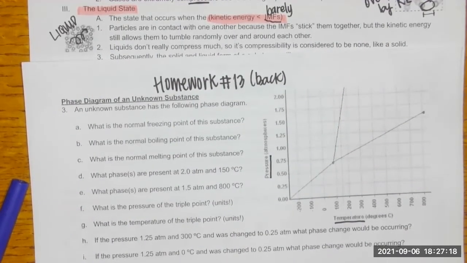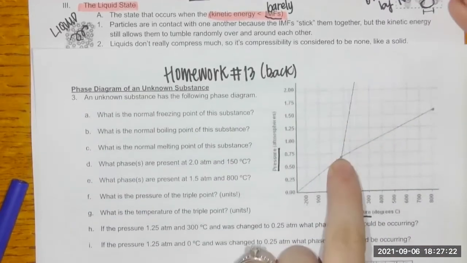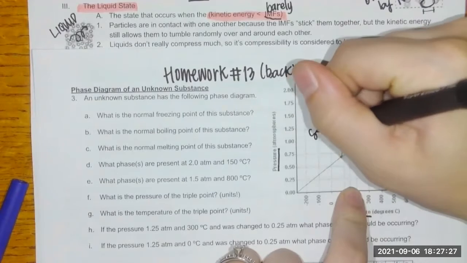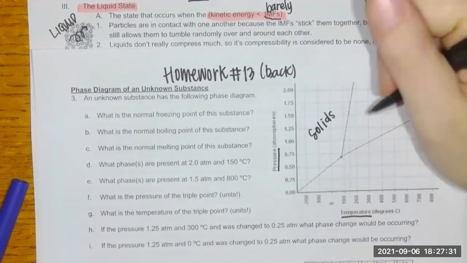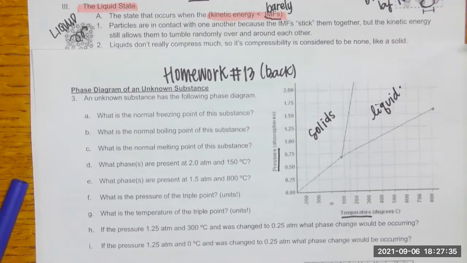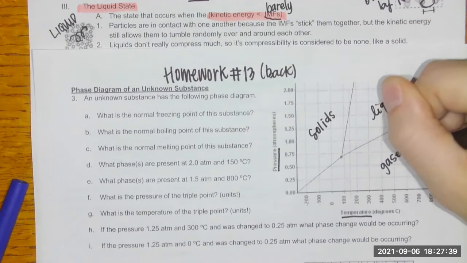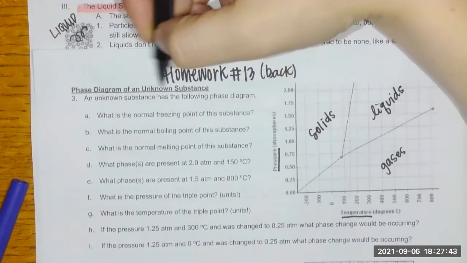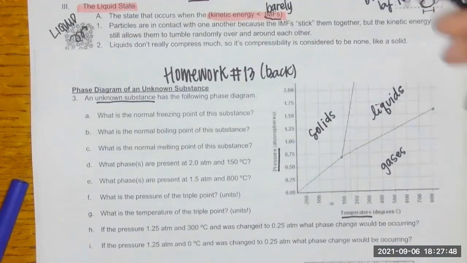Sorry, I have to pause the video sometimes. So we've got this Y-shaped thing, and in this region, this is where solids exist. Liquids in this area, and gases. Now, we don't know what substance this is. It says it's a phase diagram of an unknown substance. This could be, I don't know, pretty much anything.